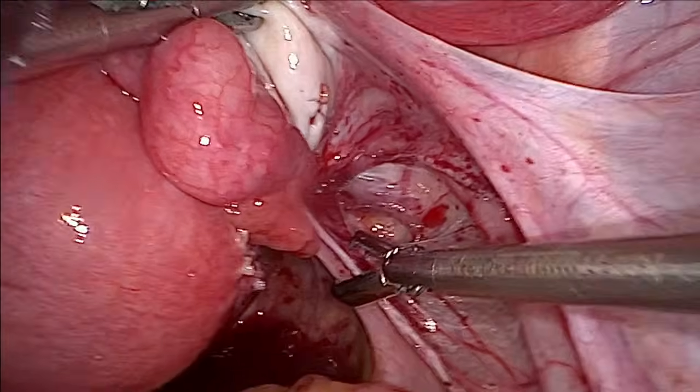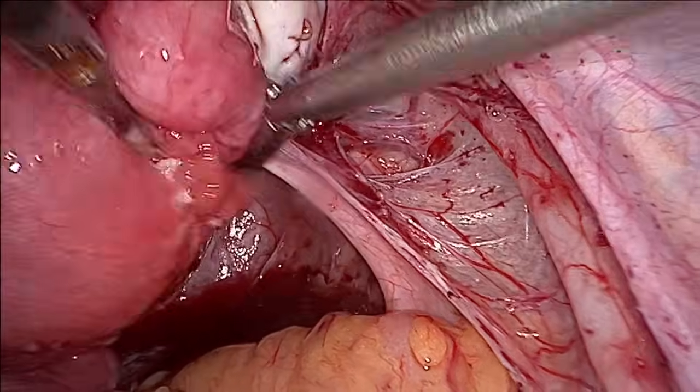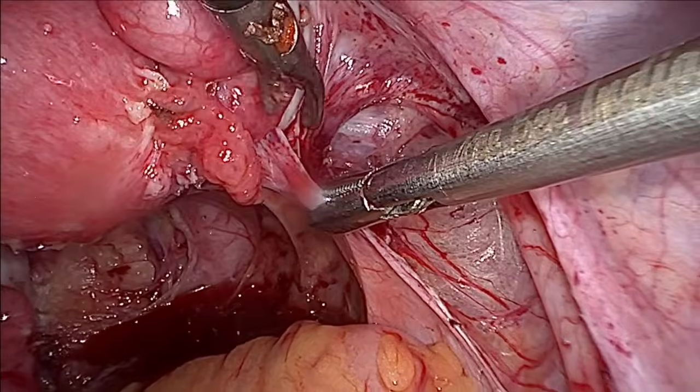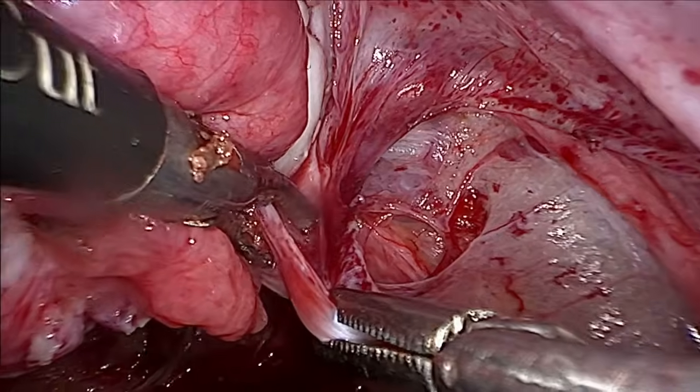Yeah. Okay, so now, yeah, so this adhesion is there, na? Here, yeah. So what I can do is release this adhesion.